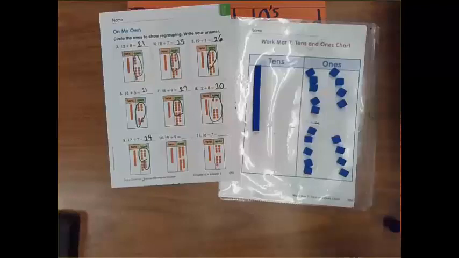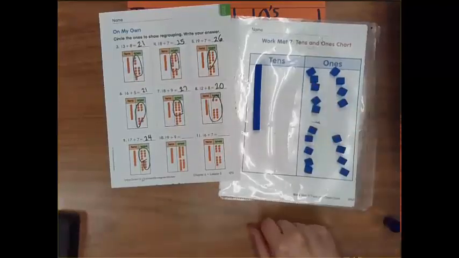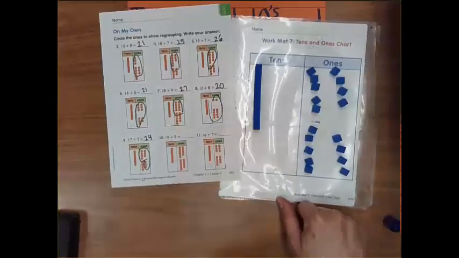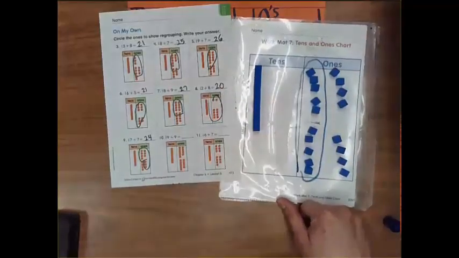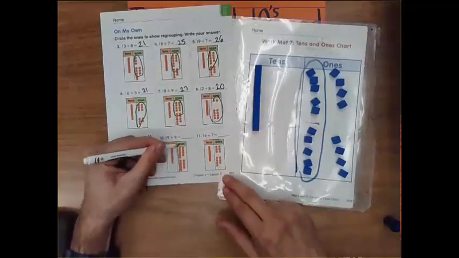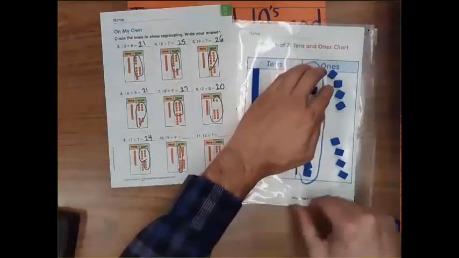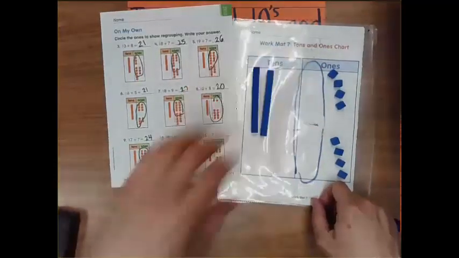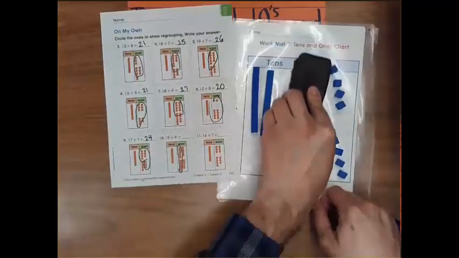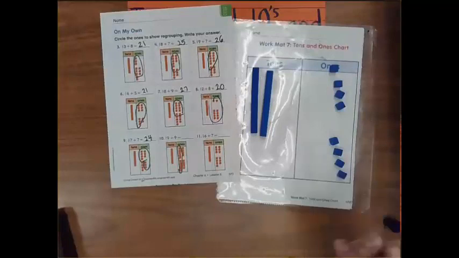So let's circle a 10. Well, I know I have 5 and 5 right there. So I'm going to circle that because that makes a 10 right there. Because we know that's easy, 5 and 5. I'm going to replace that with a 10 stick. So now I have 4 and 4. That makes 8, so that doesn't make a 10.